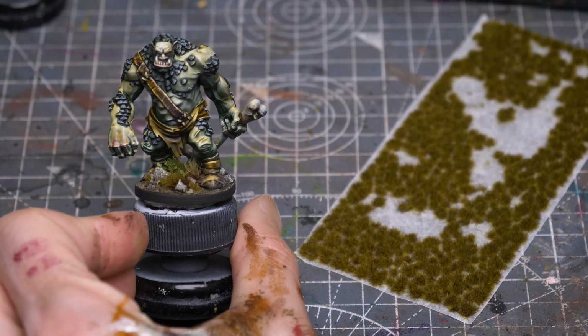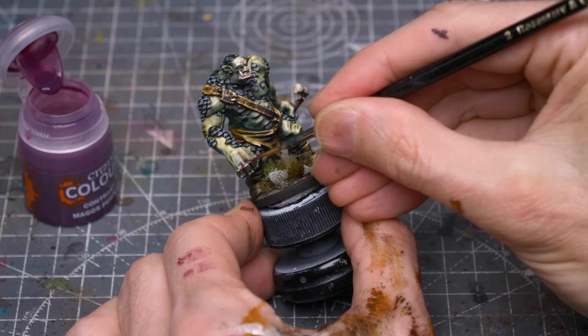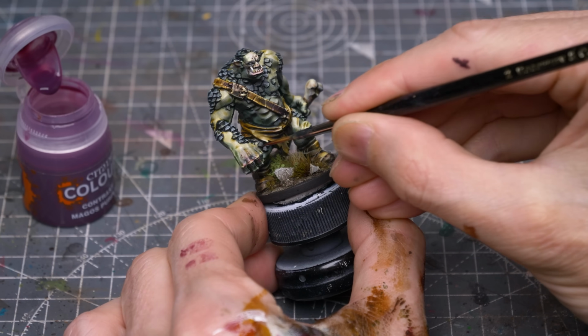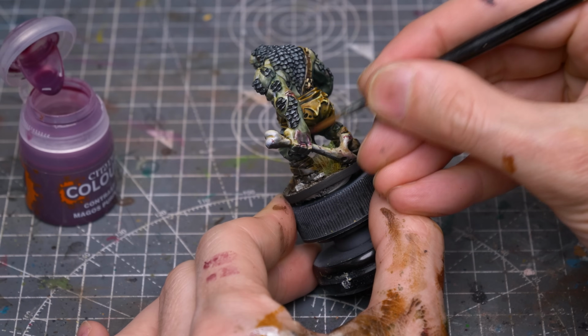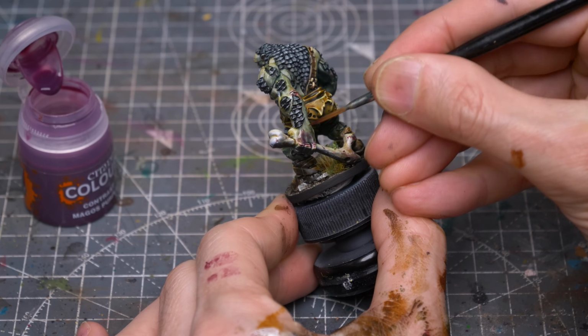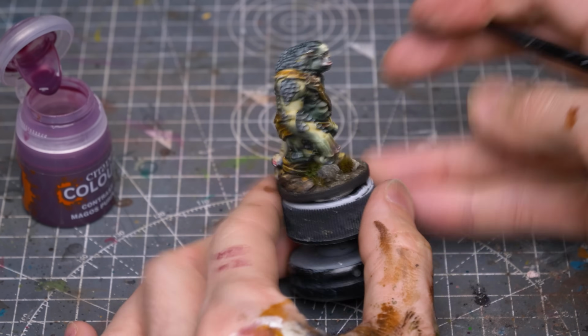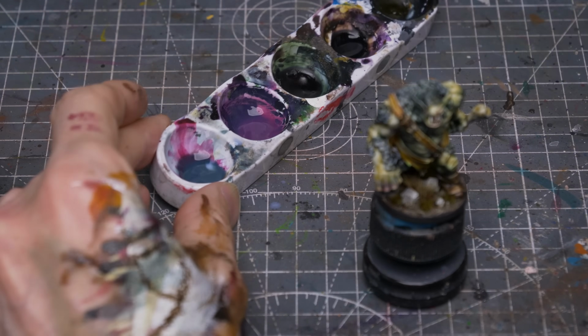I've also chosen to increase the tonal variation in the skin by brushing some Magos Purple over the knuckle area. Here I'm thinning the purple down and using it to provide a more subtle tint to some of the shadows and midtones elsewhere on the model.